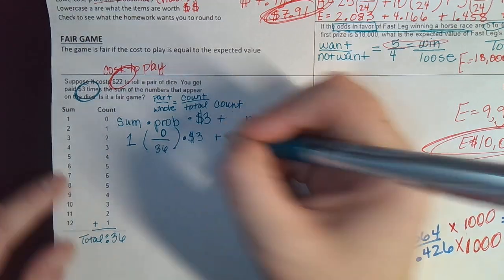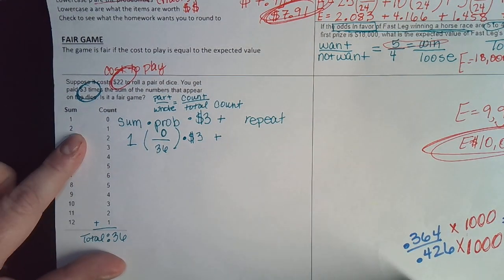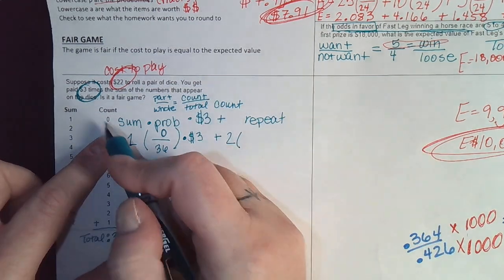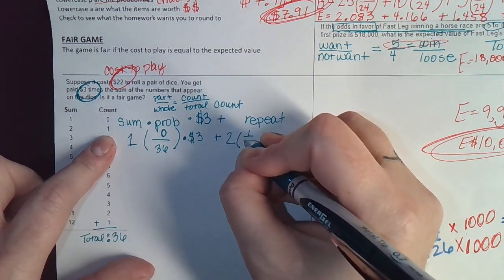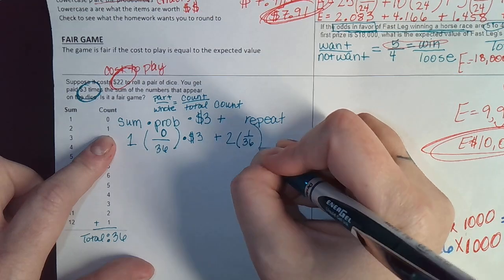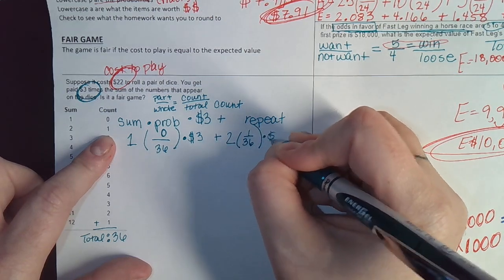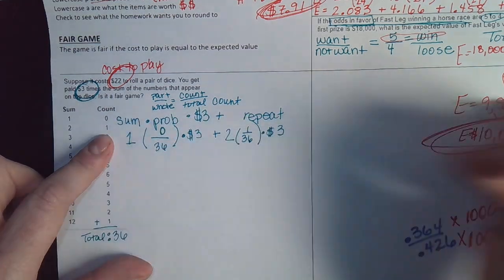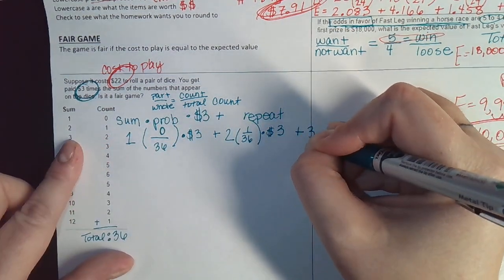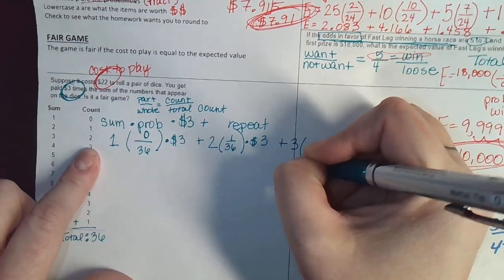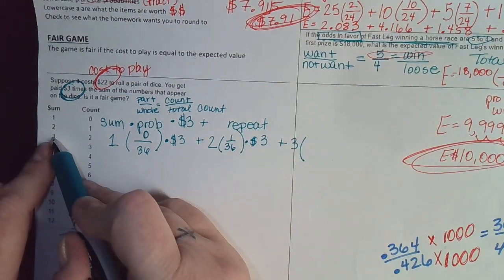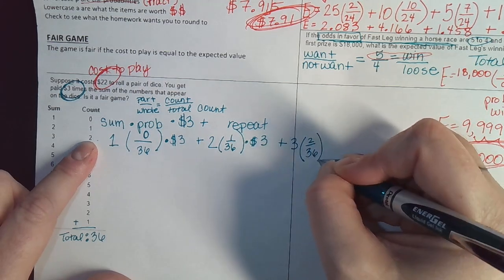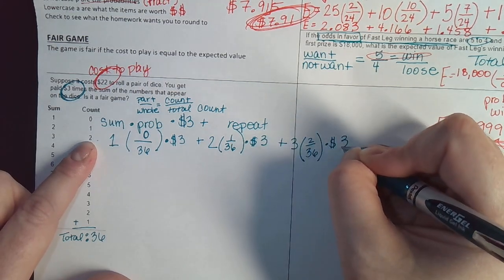We're going to add the next one, 2 times his probability, which is the count, 1 over always 36 times $3. Then we're going to keep adding 3 times the probability, which is the count, 2 over 36 times $3.